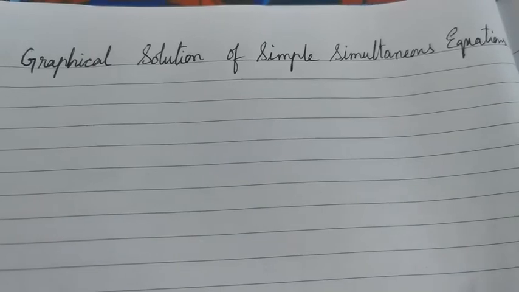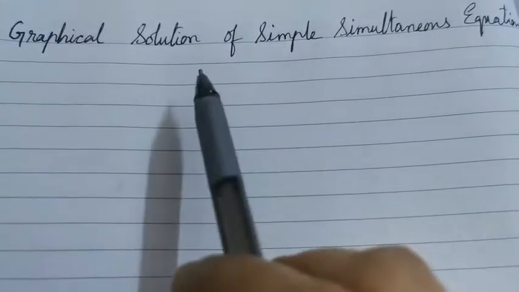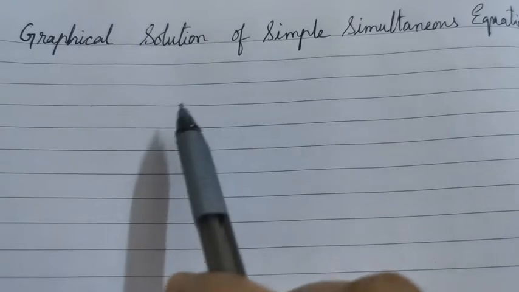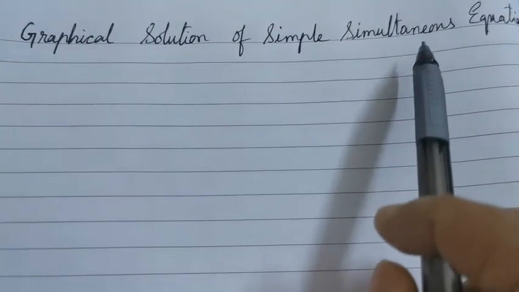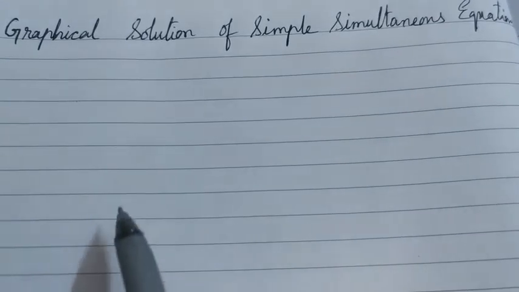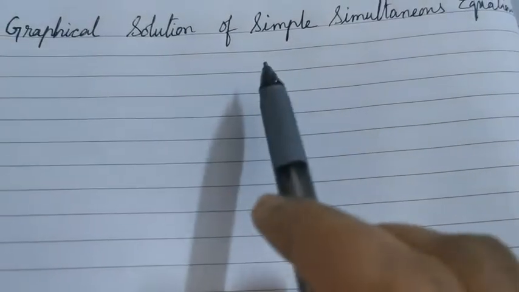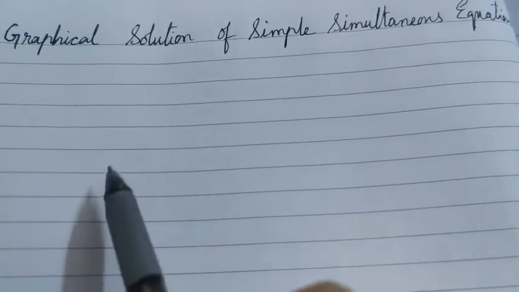Hi, in today's video we will learn how to find the solution of simple simultaneous equations using graph. In the previous videos we discussed how to find the solution of simple simultaneous equations using the method of substitution and the method of elimination. Here we will use graphs to solve the given simple simultaneous equations.